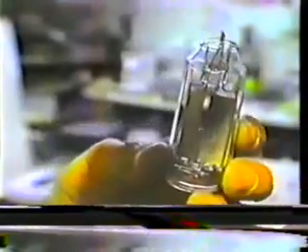Why don't you bring the thing way up into macro here? Bring it way up close here. Still won't focus. We're in the macro. There we go. Take a look at the inside of this.